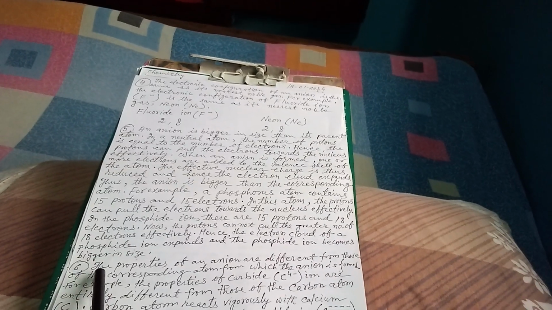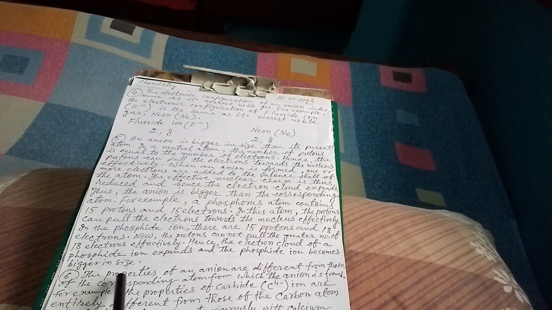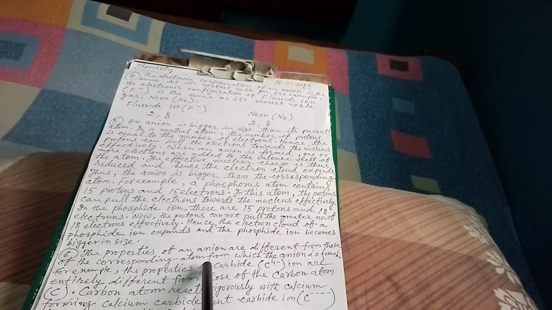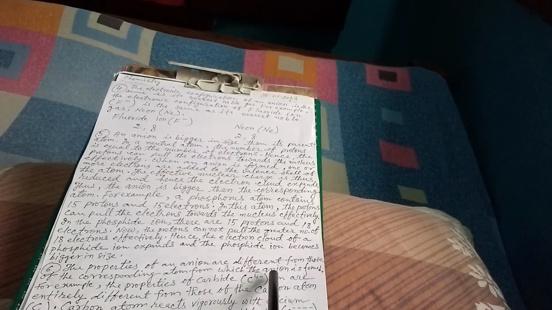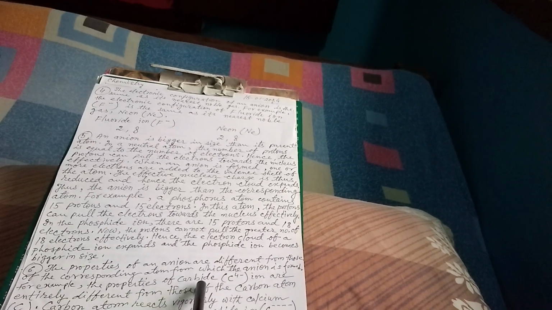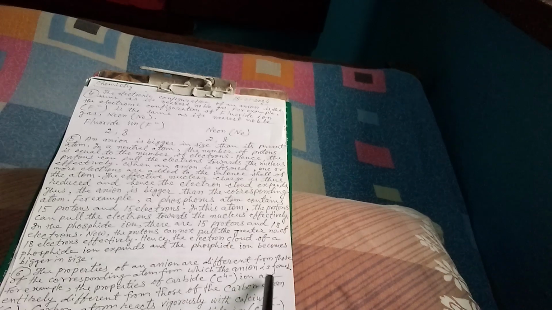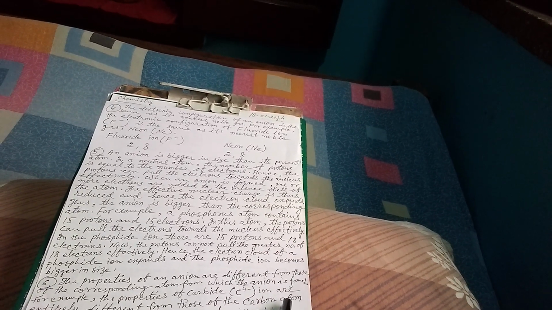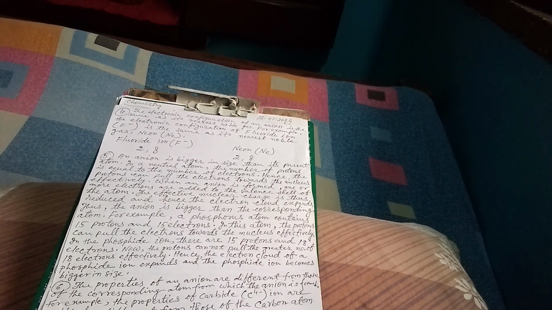The sixth characteristic of an anion is the properties of an anion are different from those of the corresponding atom from which the anion is formed. For example, the properties of carbide ion are entirely different from those of the carbon atom. Carbon atom reacts vigorously with calcium forming calcium carbide, but carbide ion does not react with calcium.